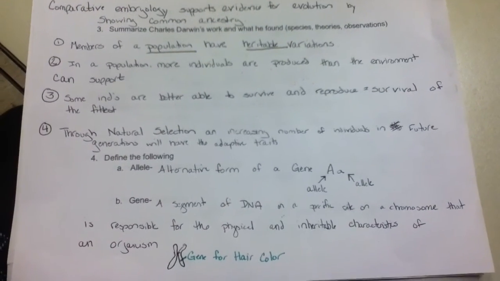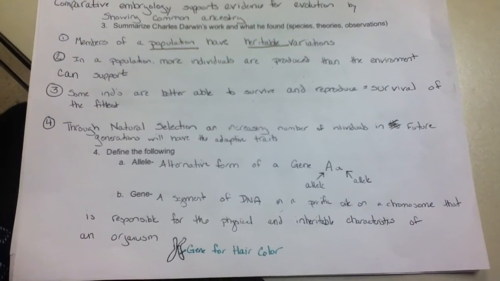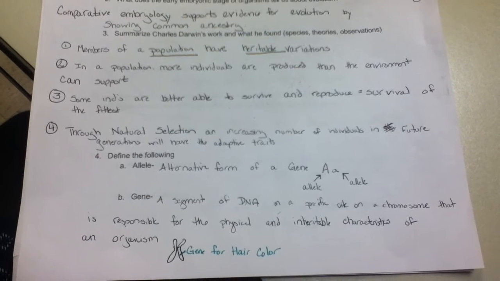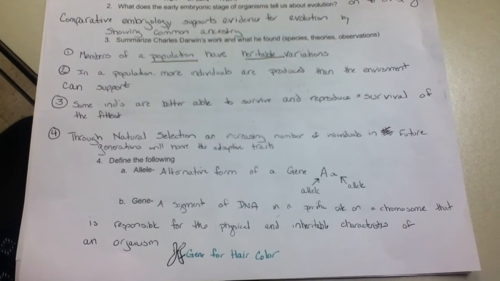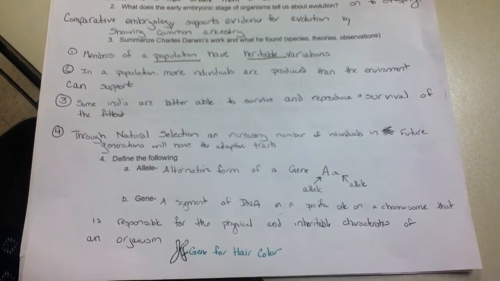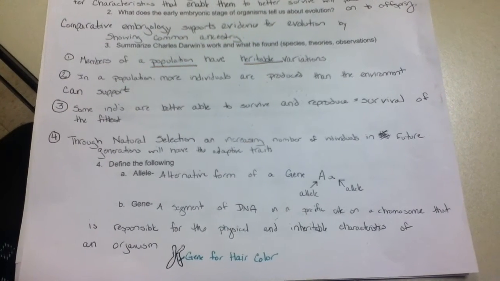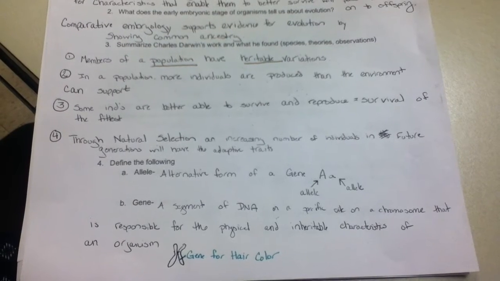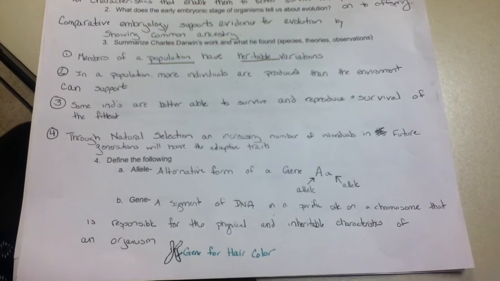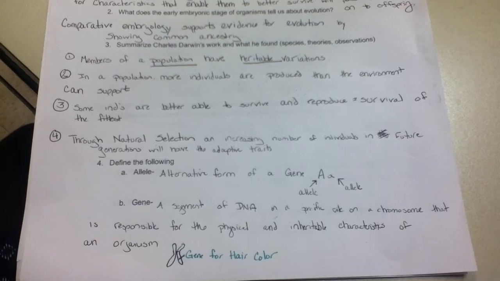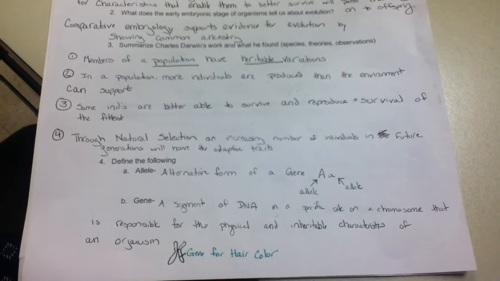An allele is an alternative form of a gene. We talked about that in Unit 6 and Unit 7. So big A, little a. Big A is one allele, little a is the other allele. And when you take this and put it through meiosis, they're going to separate, okay, independent assortment. So the offspring could get either a big A or a little a.